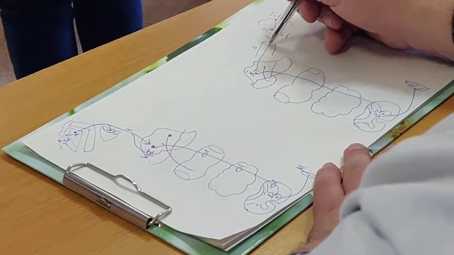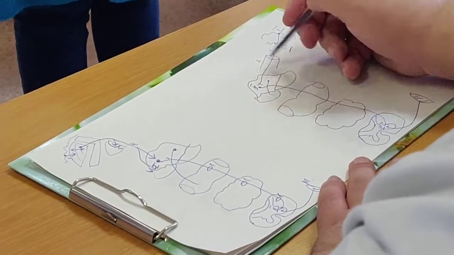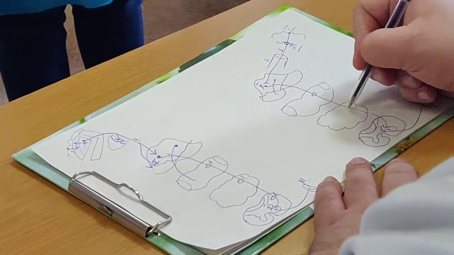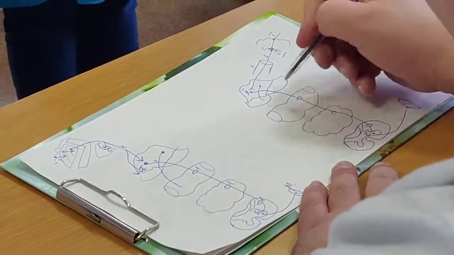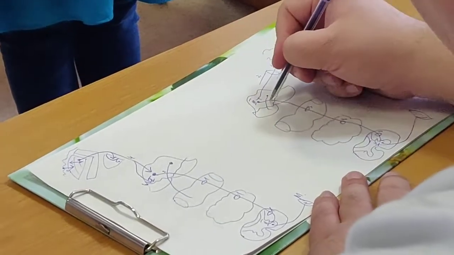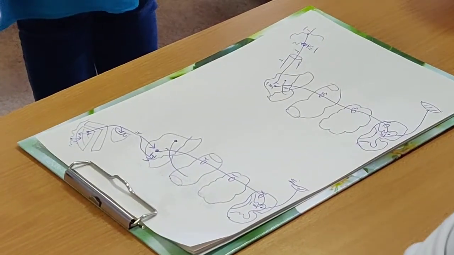Number 1, tractus cerebellotegmentalis. Number 2, superior peduncles of the cerebellum. Number 3, tractus rubrospinalis, and number 4, decussatio ventralis tegmentii.